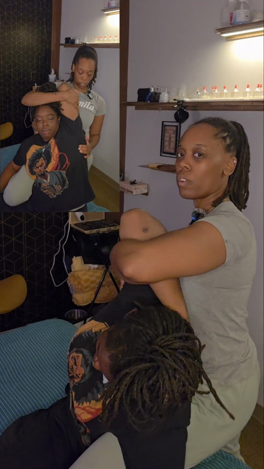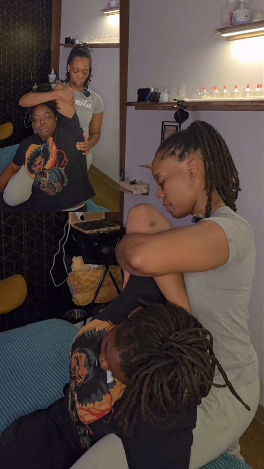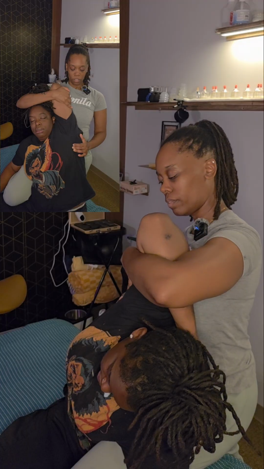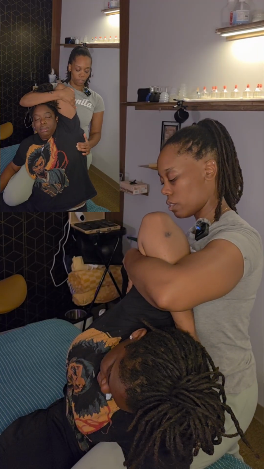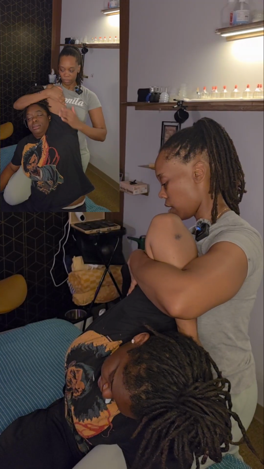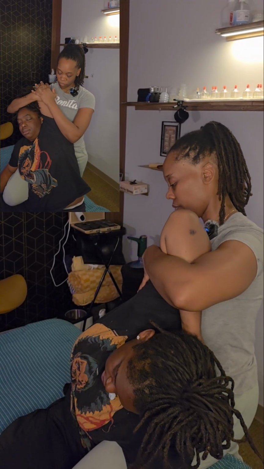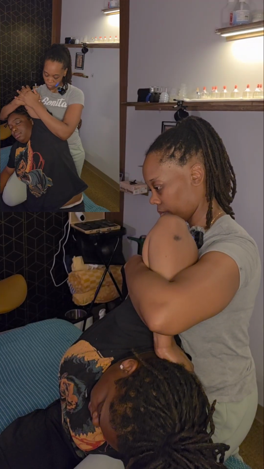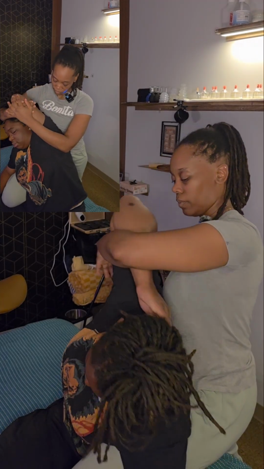Have them breathe right here. Deep breath in. Exhale, good. We can get into the serratus anterior by putting a little bit of pressure right there. There we go. Good.